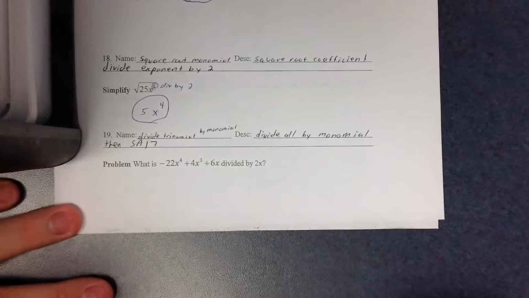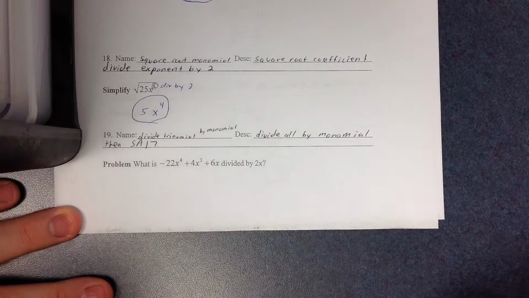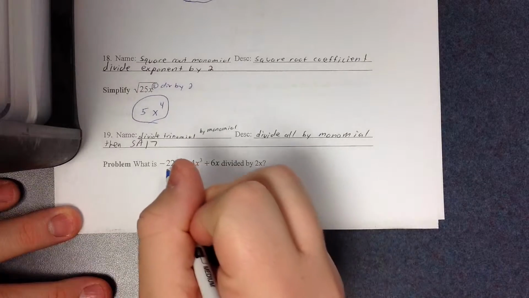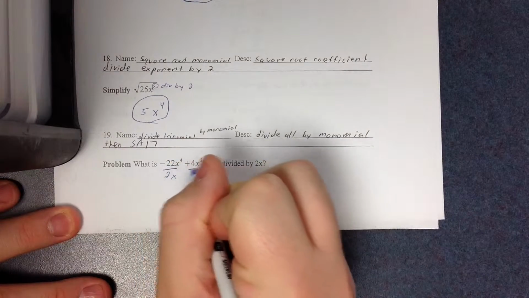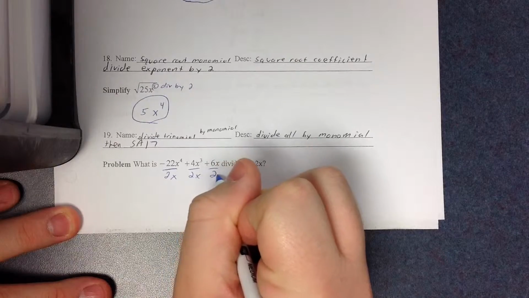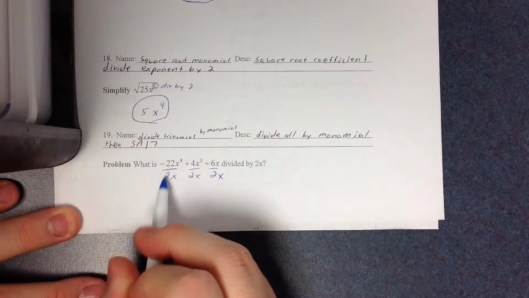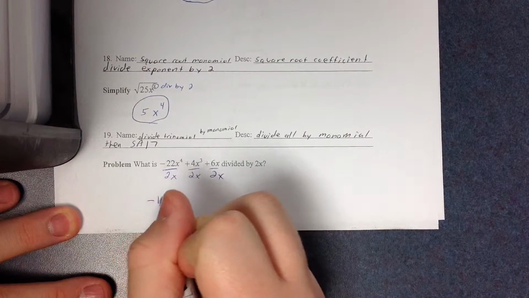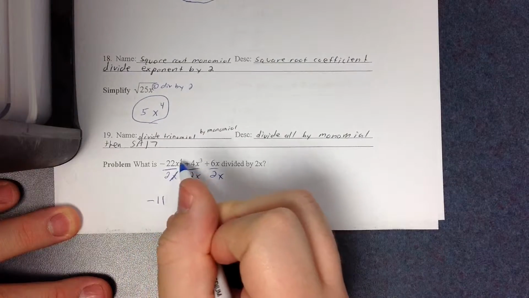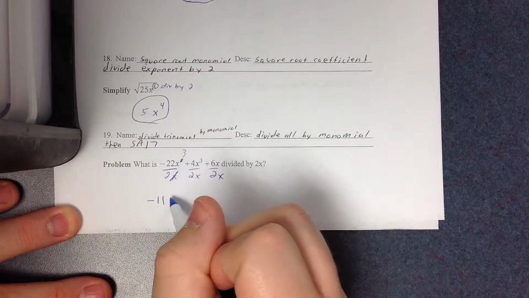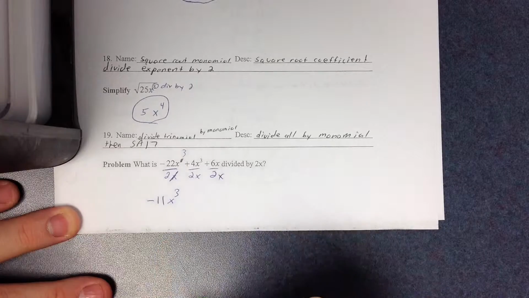Okay, 19. What is negative 22x to the 4th plus 4x to the 3rd plus 6x divided by 2x? So I want to divide all by 2x. So negative 22 divided by 2 is negative 11. Then I want to cancel this x. Cancel 1 up here, which leaves me with 3. So x to the 3rd.